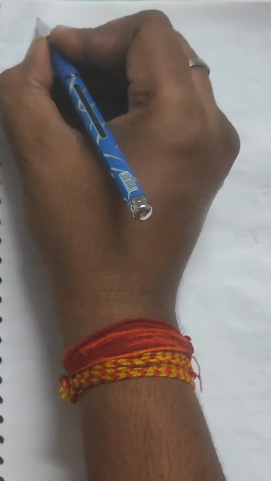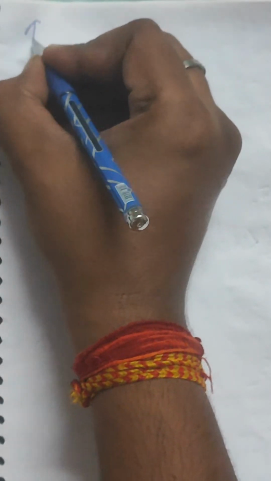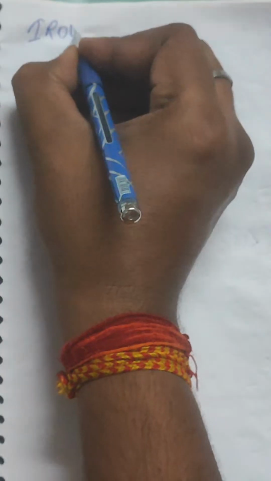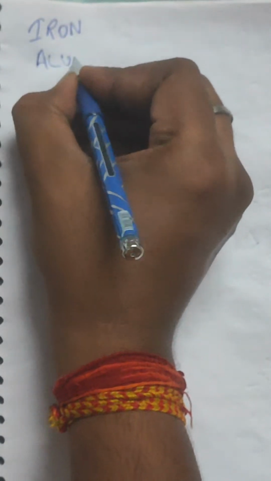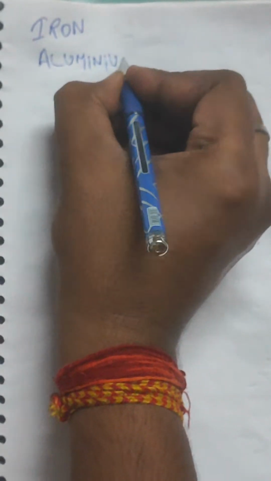Physics, where we have two conditions given. One is iron and another is aluminium. Both of these are given to us. So two bodies, one is made of iron and another made of aluminium. So these are the two bodies with us.